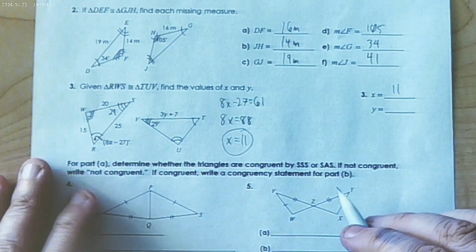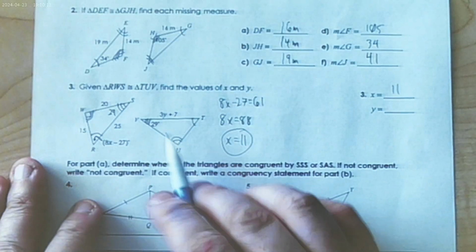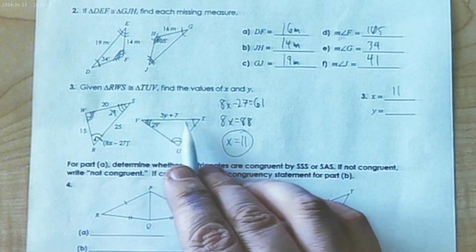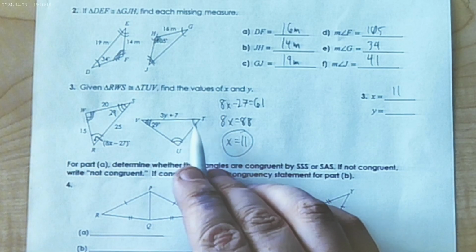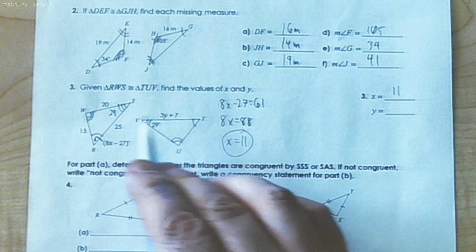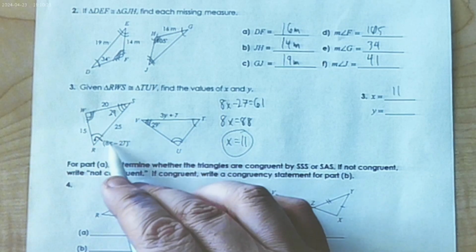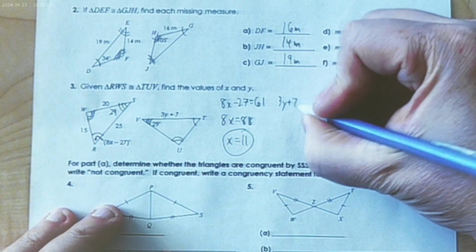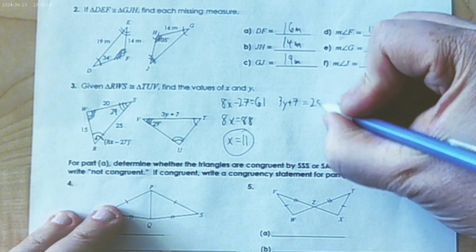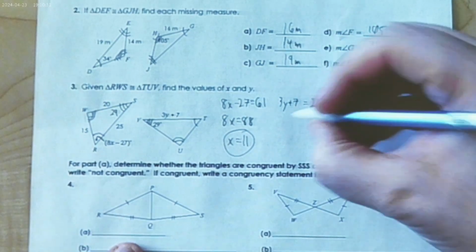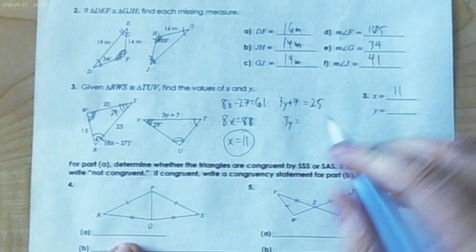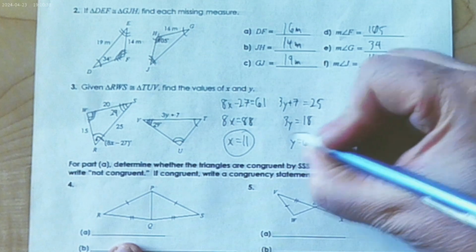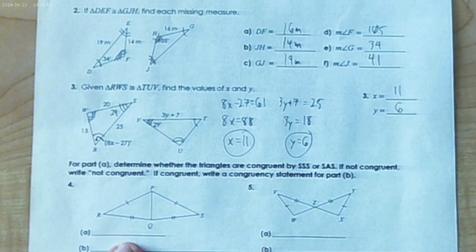So now I've got to figure out Y. Y is one of the sides. It's not one of the angles. My Y over here is between reference angles 1 and 3. So 1 and 3 here. Between 1 and 3 over here, it's 25. All right. So that means 3Y plus 7 equals 25. So 3Y equals 25 minus 7, which is 18. Y equals 6. And there we go.